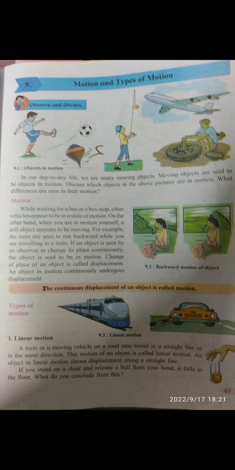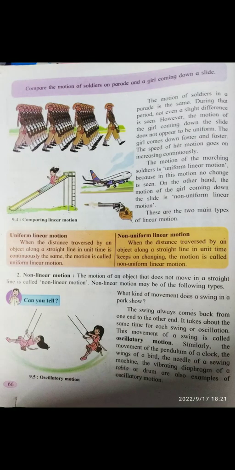Linear motion. A train or a moving vehicle on a road may travel in a straight line or in the same direction. This motion of an object is called linear motion. An object in linear motion shows displacement along a straight line. If you stand on a chair and release a ball from the hand, it falls to the floor. What do you conclude from this?